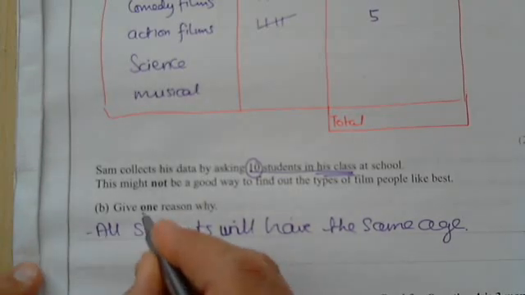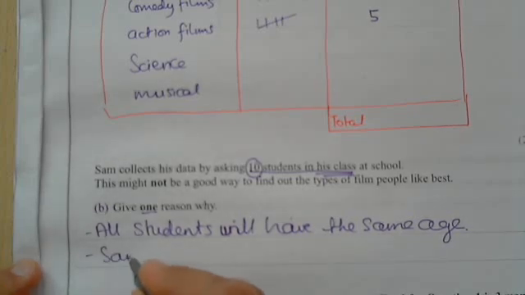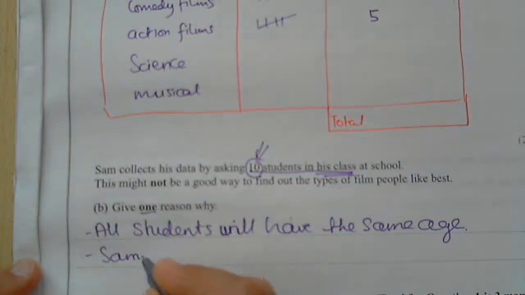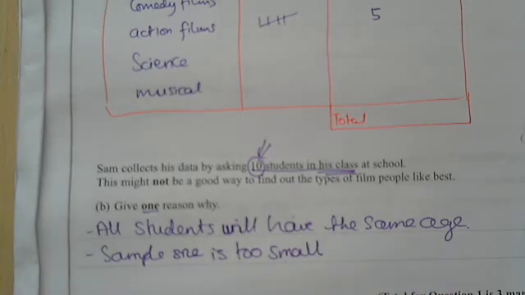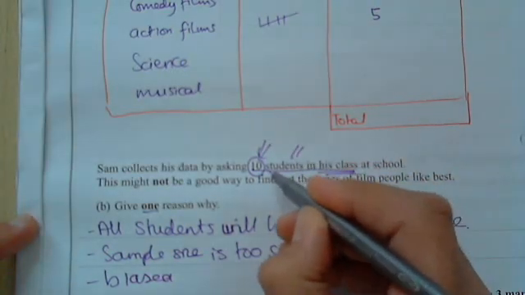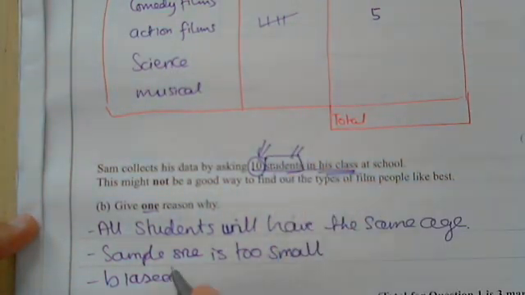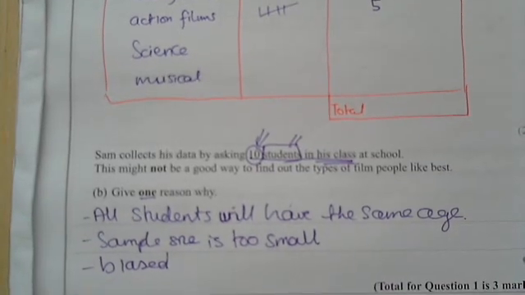So these are some possible reasons. It says give one reason, but I'm going to give you a couple of reasons, so you write any of these. The sample of 10 is too small. The sample size is too small. The sample will be biased because they will all be his students in one class, so the same age group possibly have the same kind of likes.